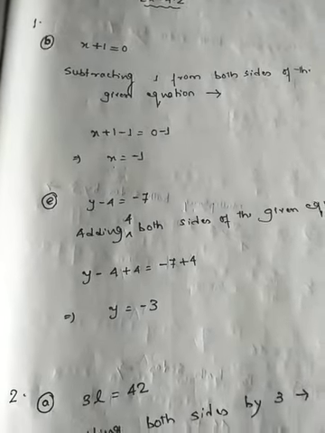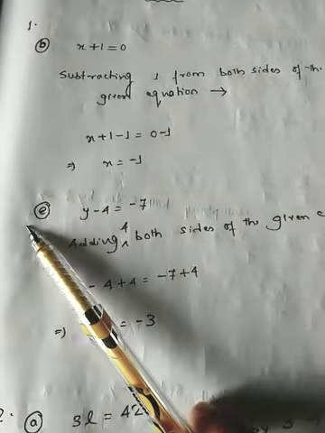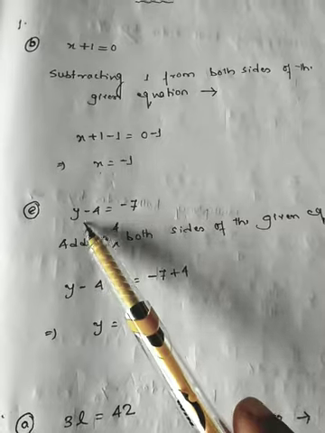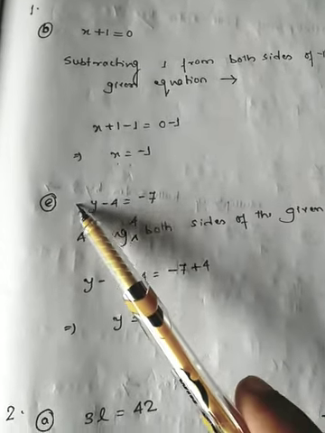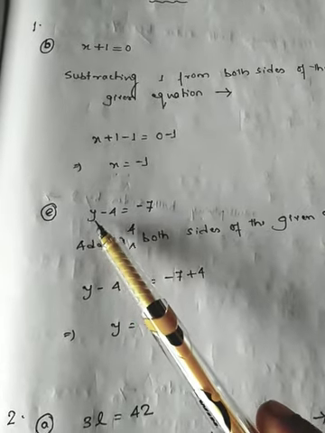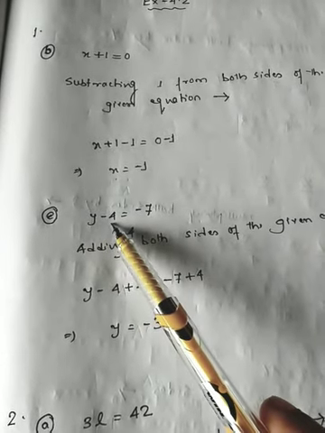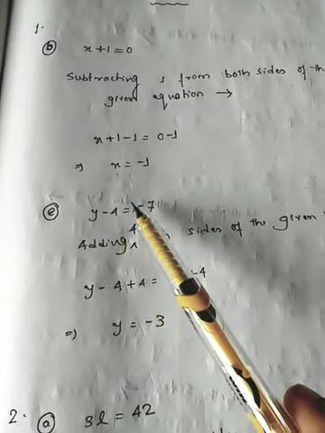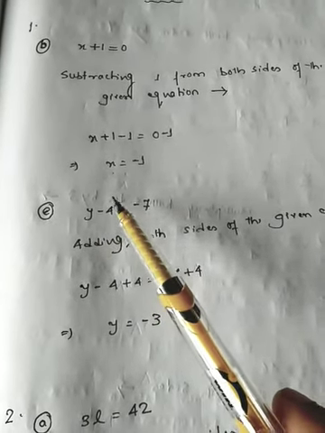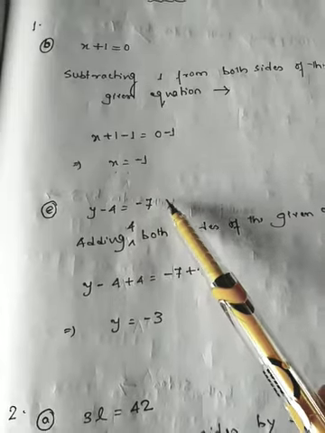Now, the next question is sum number E. Here, y minus 4 equals minus 7. So what is the unknown number, students? Yes, it is y. So with y, what number is there? Minus 4. If I have to remove this minus 4, what exactly do I have to do? Plus 4, isn't it? But plus 4 also has to be added on the right hand side.